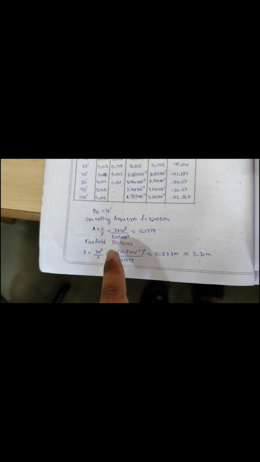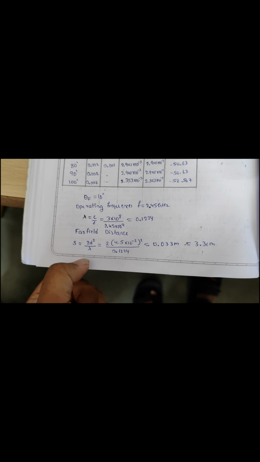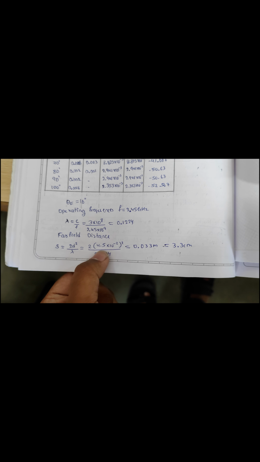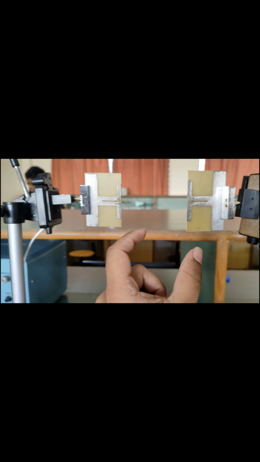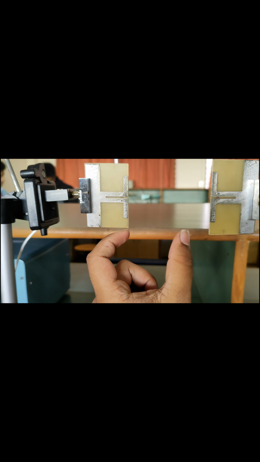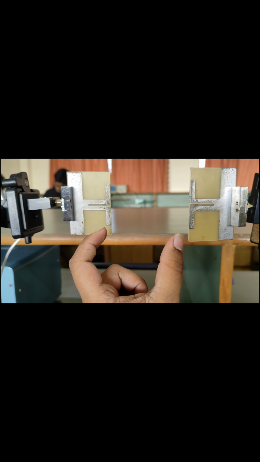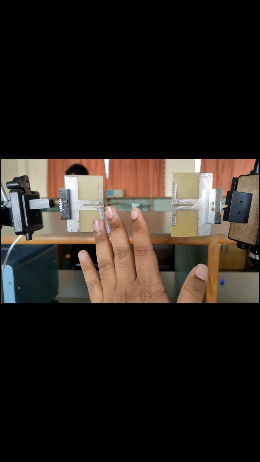You'll get lambda. Then S is equal to 2d square by lambda. D is 4.6 centimeter you use, you'll be getting the distance. So this is the S, means distance of separation between the transmitting antenna and receiving antenna. So here the distance what you're keeping, it should be more than 3.3 centimeter. So now they are in far field, more than 3.3 centimeter.